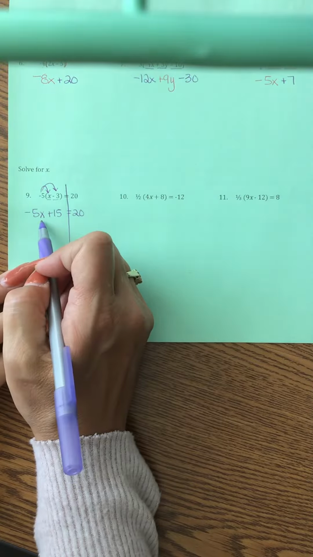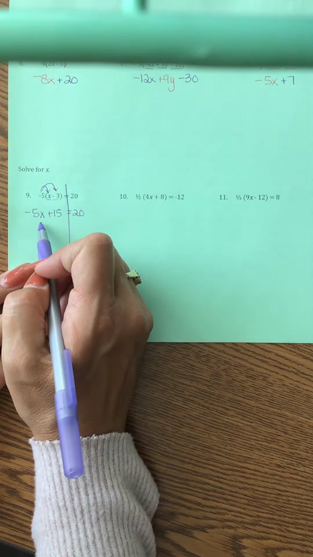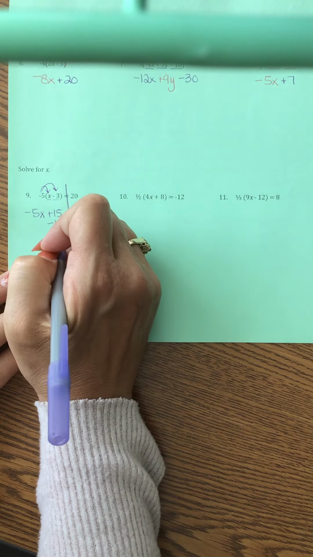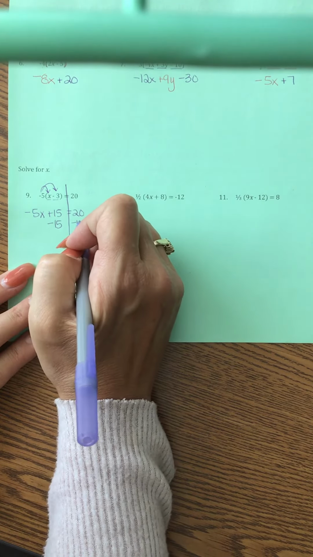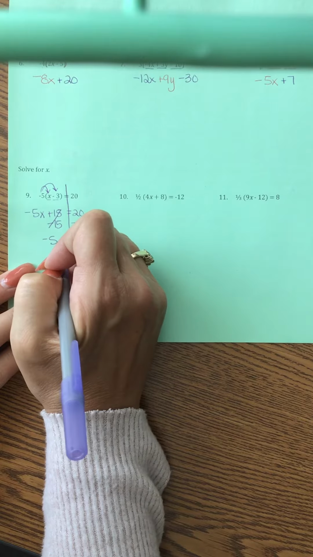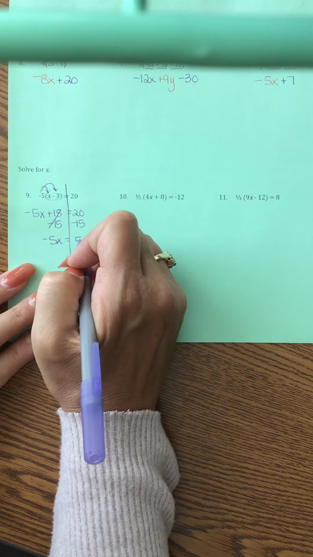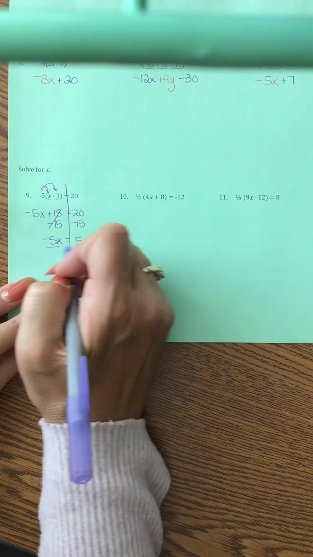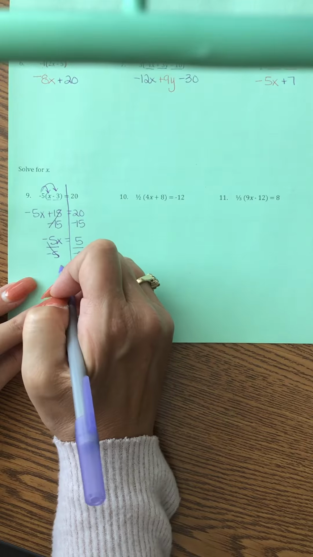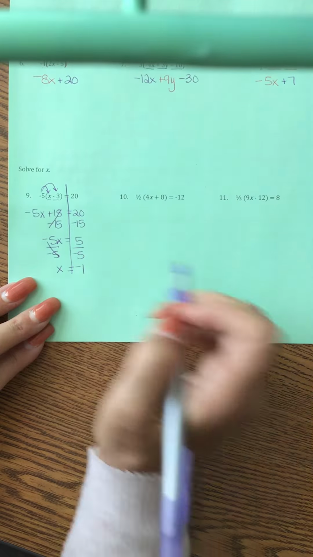Now, we're trying to get x alone. We always add or subtract before we multiply or divide. So we're going to undo our +15 with -15. What we do to one side, we'll do to the other. That leaves us with -5x equal to 5. And when we now divide by -5 in order to get x alone, we will get x equal to -1.